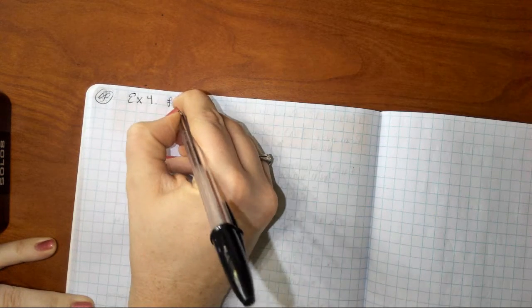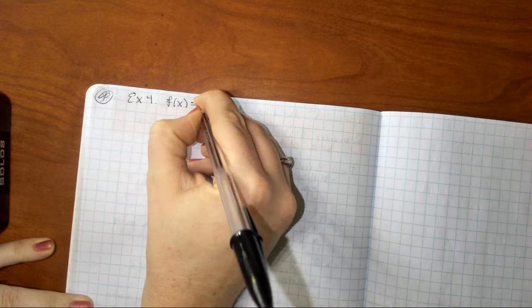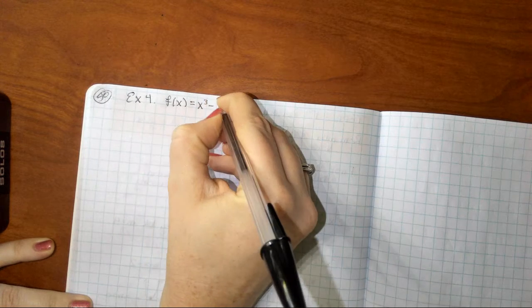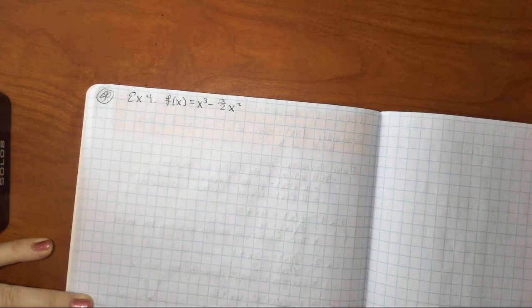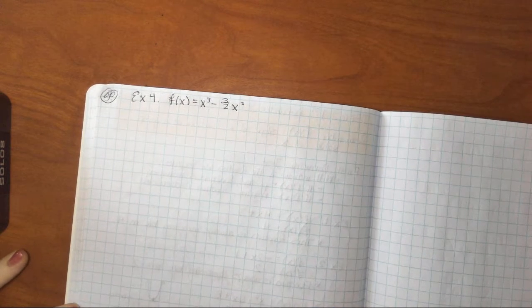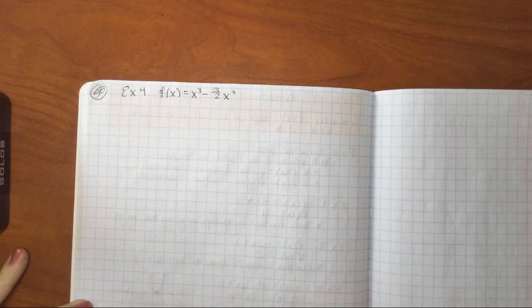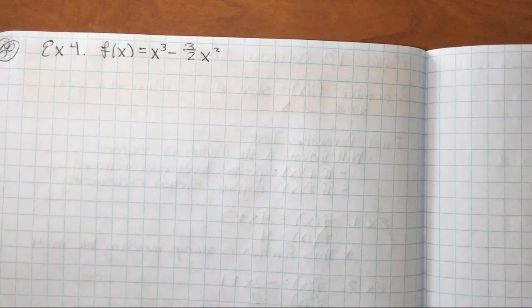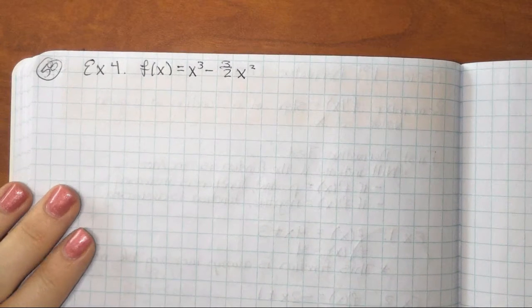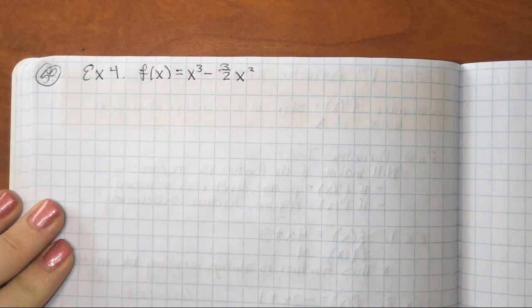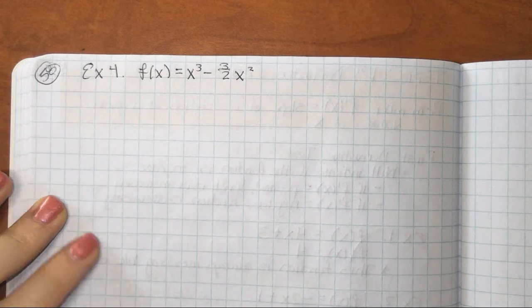So f of x is equal to x cubed minus 3 halves x squared. Okay? So realize I kind of changed it up a little bit into a cubic function, right? So, what are we going to do first? We're going to take a derivative.